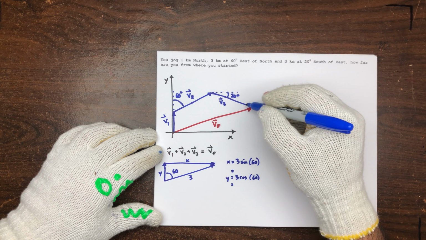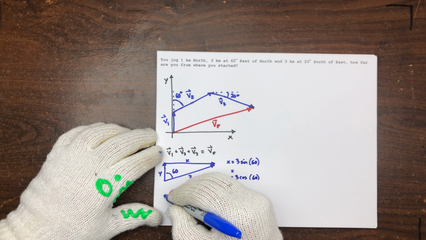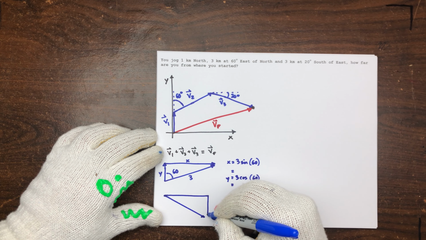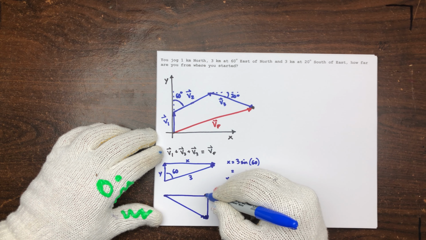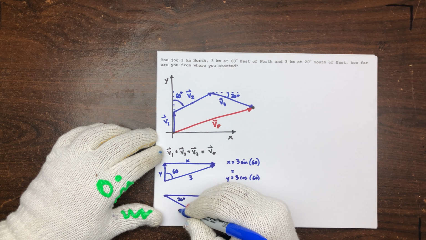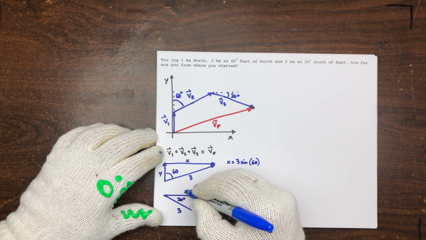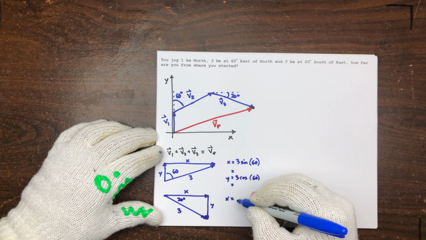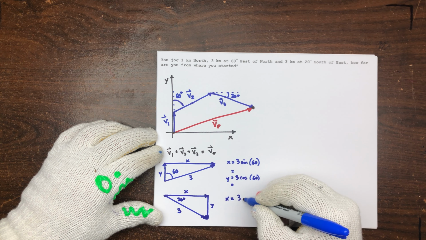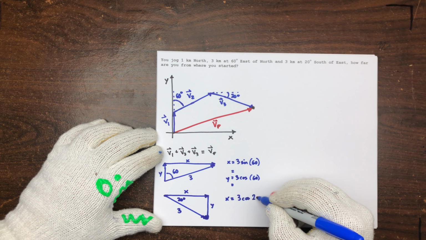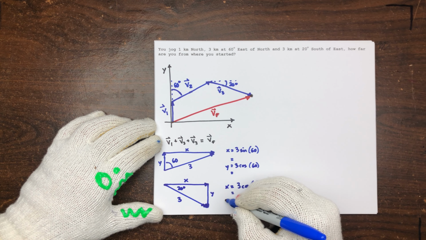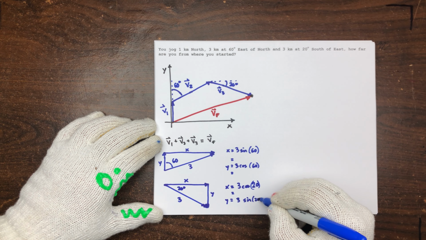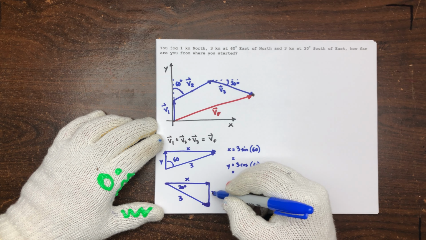Let's do the next one. So the next vector is my v3 vector. It's down at 20 degrees. That's a steep 20 degrees, but that's okay. This is 20 degrees. Here's another 3 kilometers, and I want to find x and y. So x in this case is 3 times the cosine of 20 degrees, and y is equal to 3 sine of 20. Sine of 20, that's right, okay?